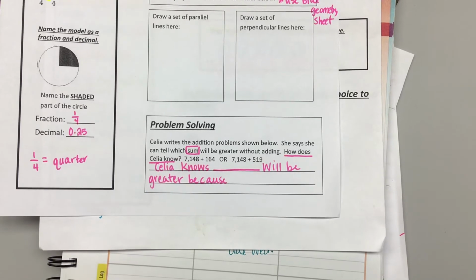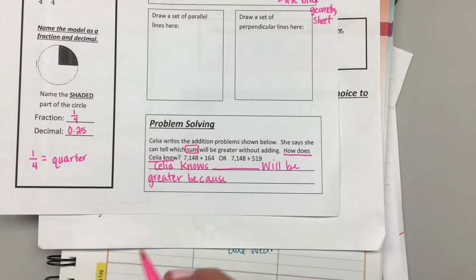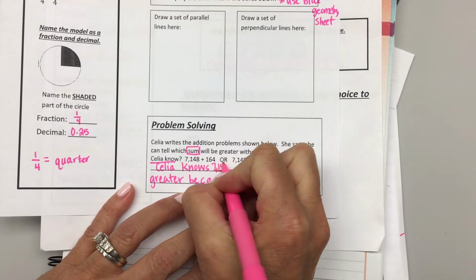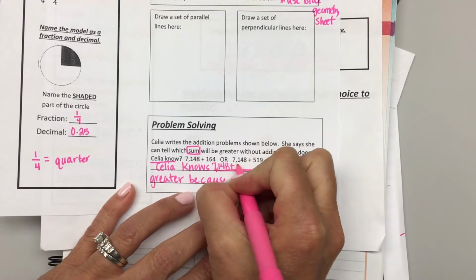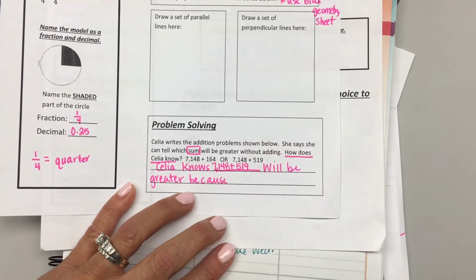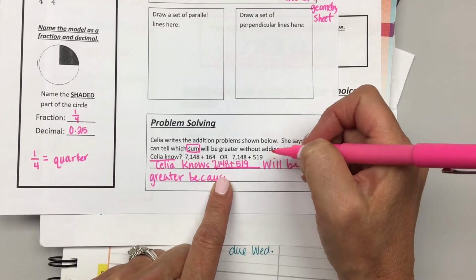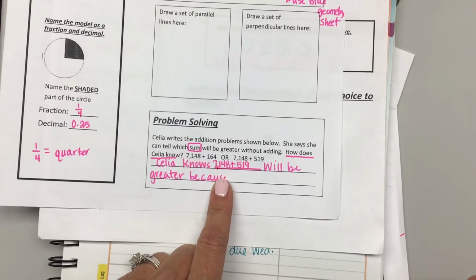Which one will give you a greater sum? Gracie? 7,148 plus 500. How did you know? Because 519 is bigger than 148. Excellent. So I'm putting in, this is really called an expression because it doesn't have an equal sign. So it's not a number sentence or equation.